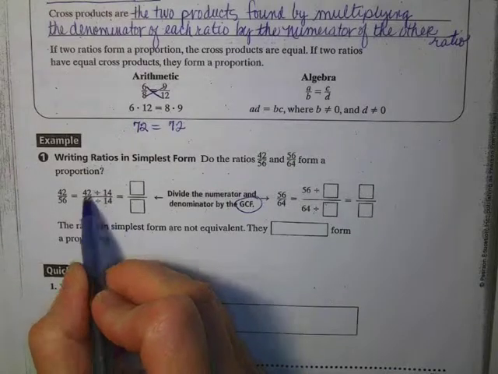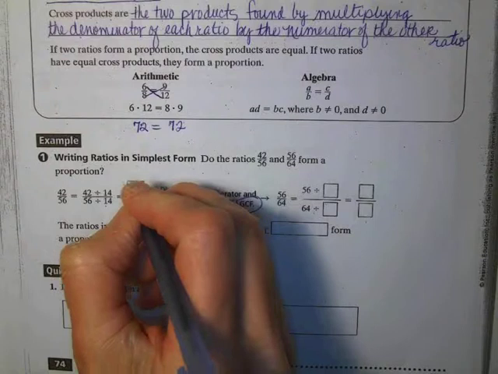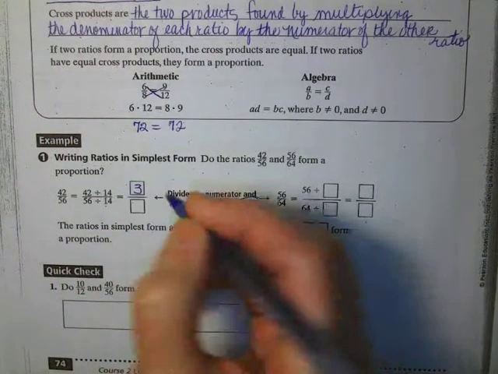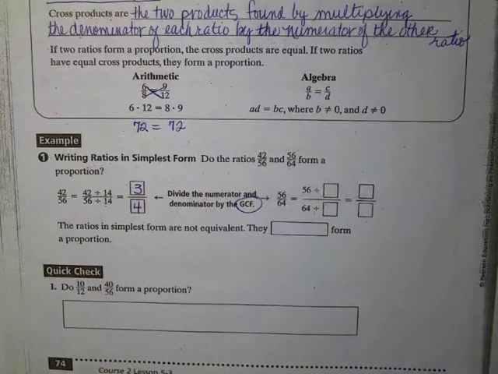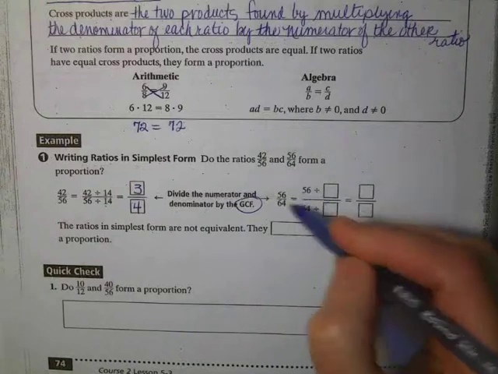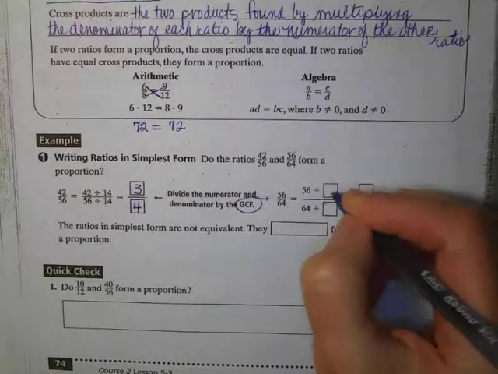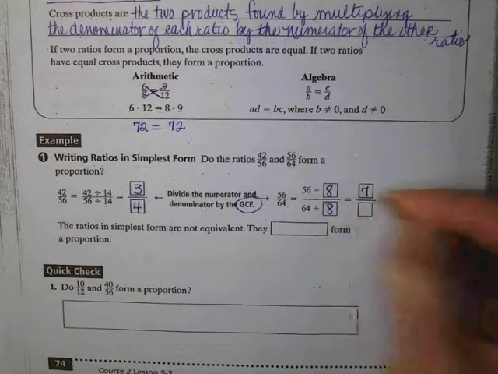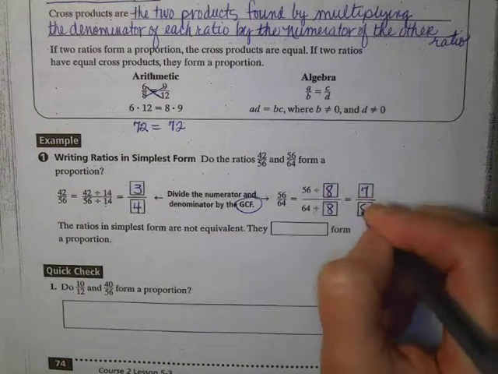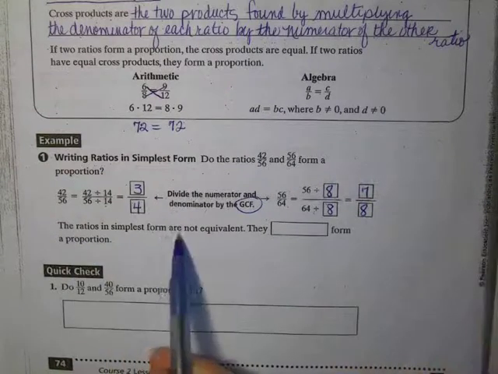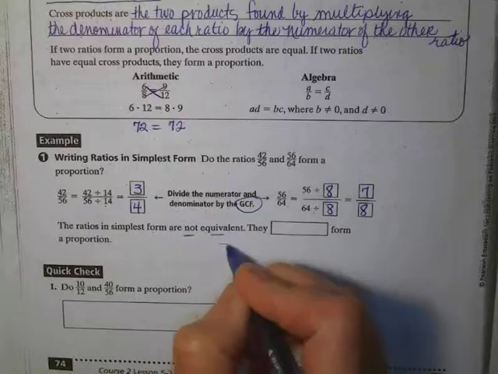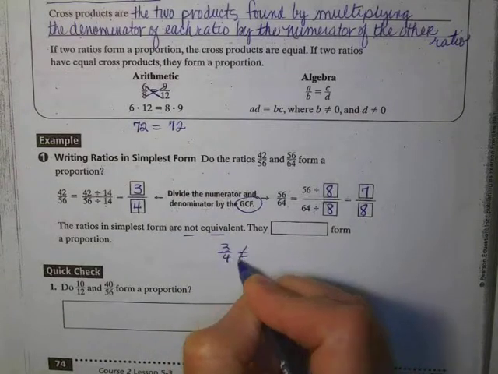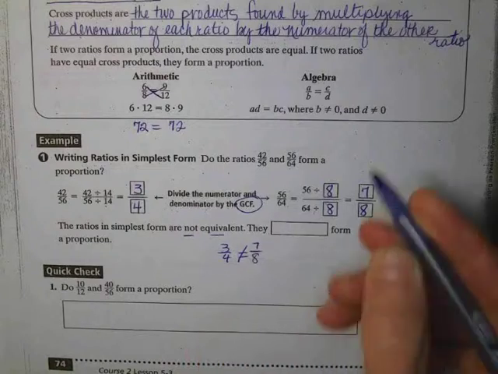Here our greatest common factor is 14. 42 divided by 14 is 3. 56 divided by 14 is 4. Again, you might have started dividing by 2 and then divided by 7. That's fine. Here our greatest common factor for 56 and 64 is 8. So 56 divided by 8 is 7. And 64 divided by 8 is 8. The ratios in simplest form are not equivalent because 3/4 does not equal 7/8.